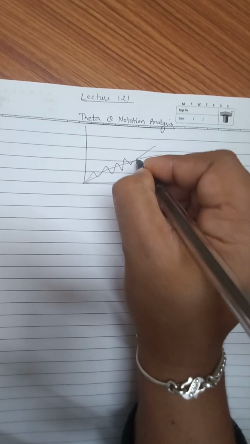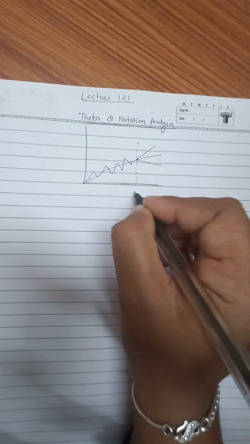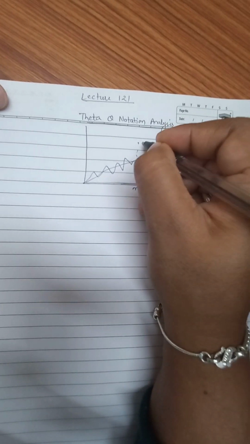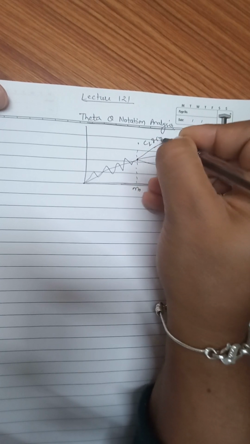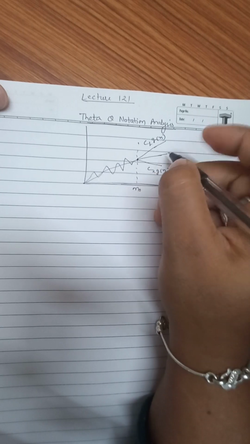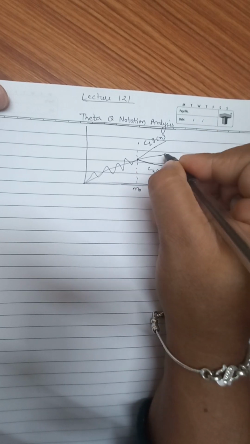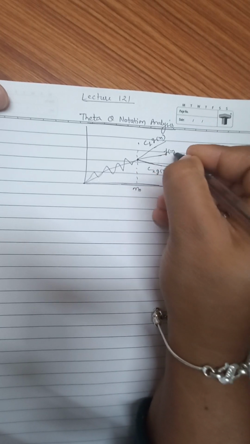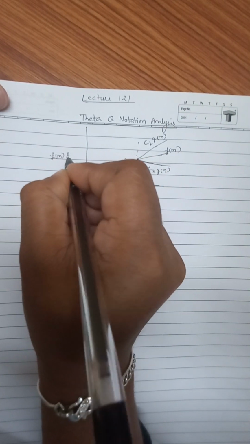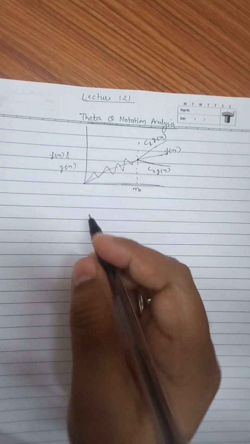And this is n naught. As we have seen in the last two lectures, what is n naught? In a similar way it is here and here. This is C1 g(n), this is C2 g(n), and this is f(n). And here it is f(n) and g(n).